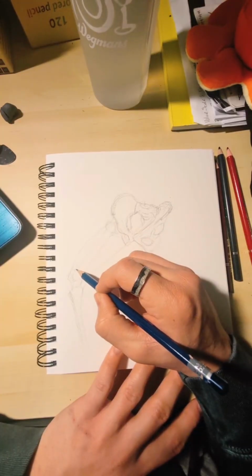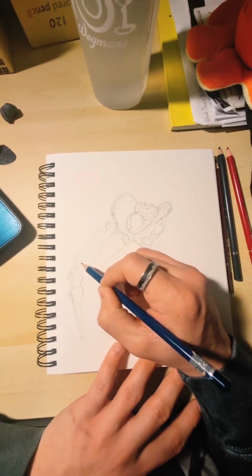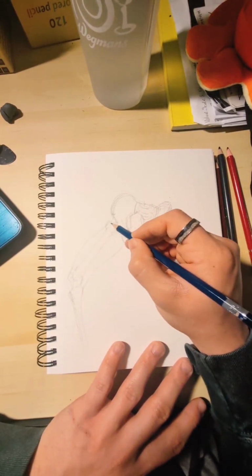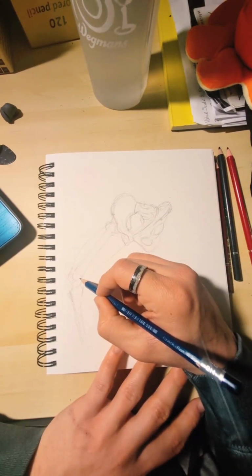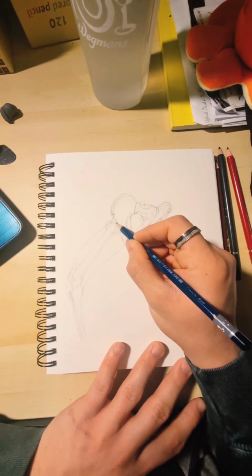So these quadriceps will kind of flow, and then come up. That's the attachment. And the vastus medialis will follow that same pattern.